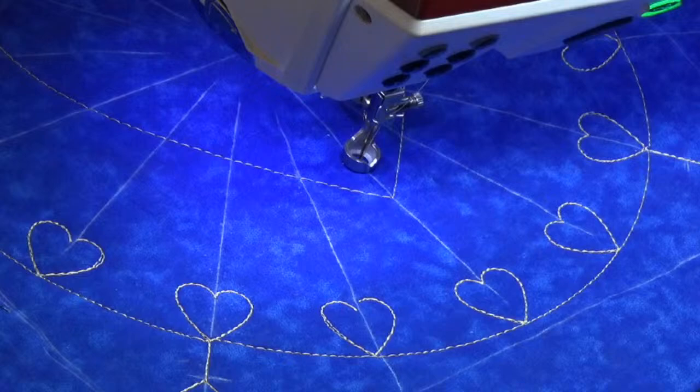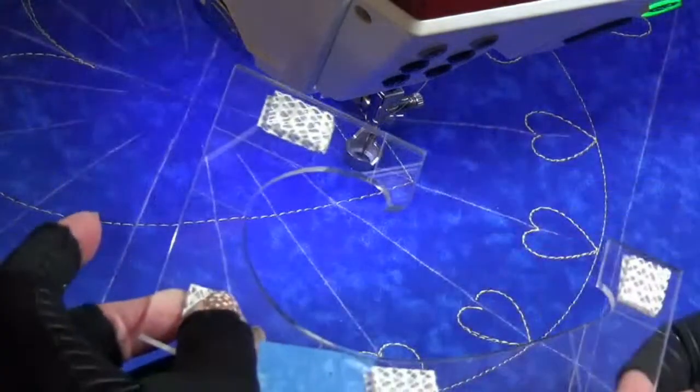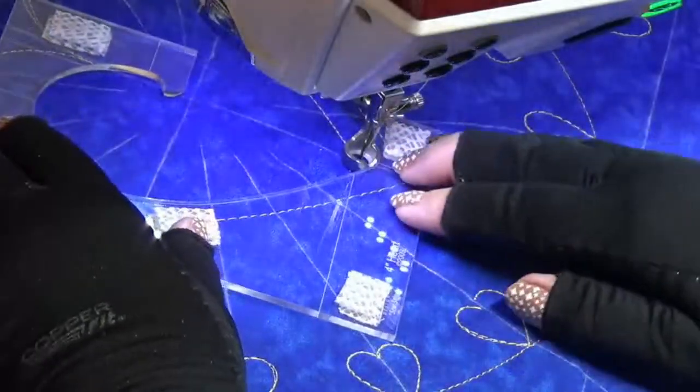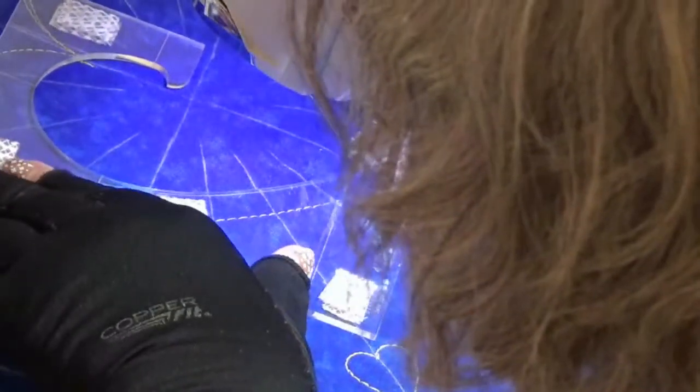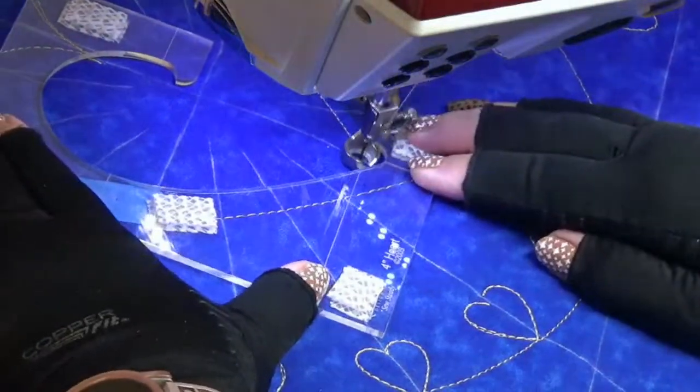I'm now going to go to my 4-inch. I'm going to line my 4-inch, make sure it's my 4-inch. It's the 4-inch heart. I'm going the opposite side. I just did the right. Now I'm going to do the left. And I'm going to stitch up to the top.